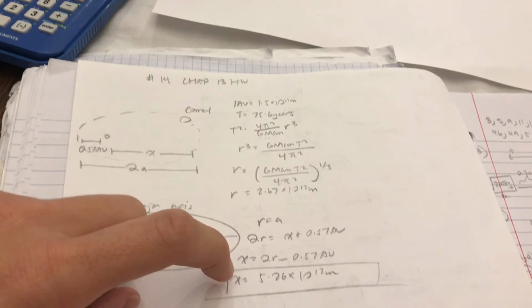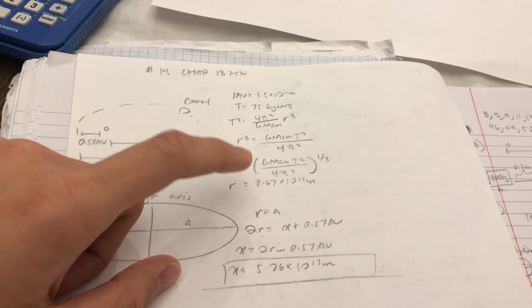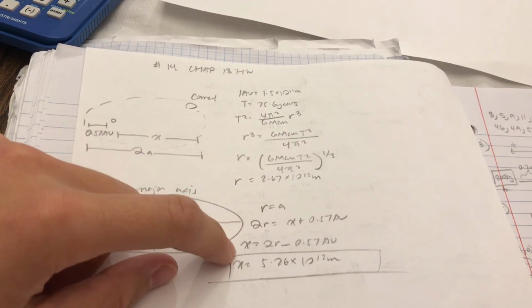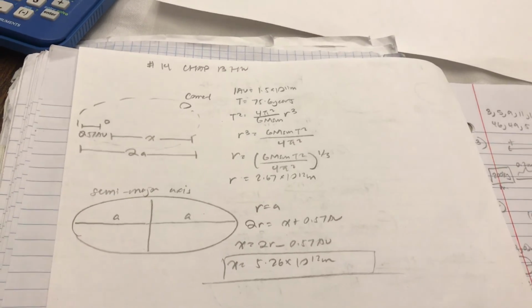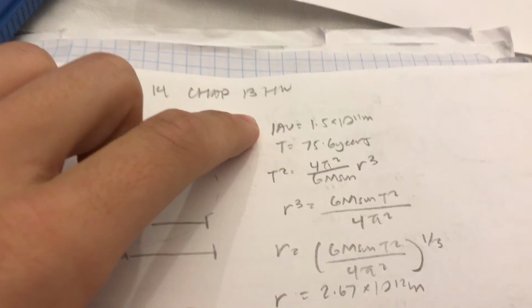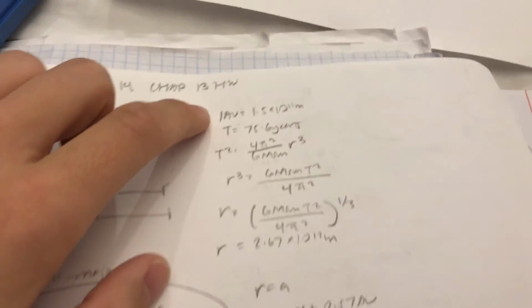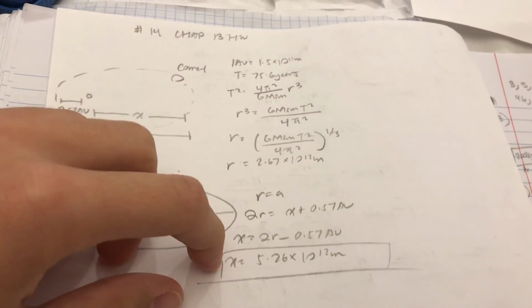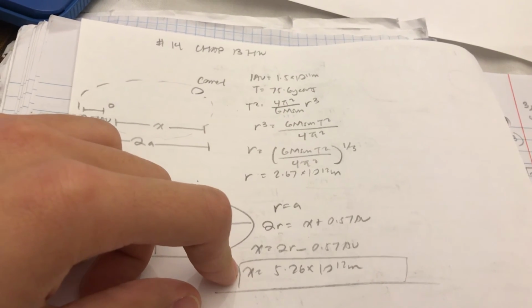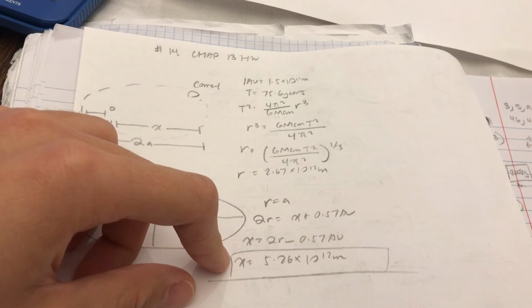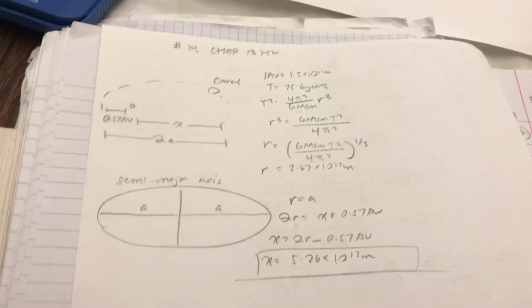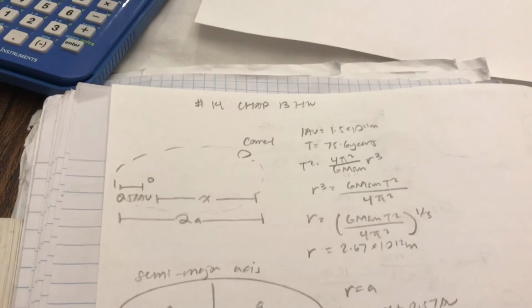You plug in r from your first answer, and you convert this AU to meters, which we can get from here. 1 AU equals 1.5 times 10 to the 11 meters. And once you do that, you should get a value of approximately 5.26 times 10 to the 12 meters. So that's how you do problem number 14 on the chapter 13 homework.